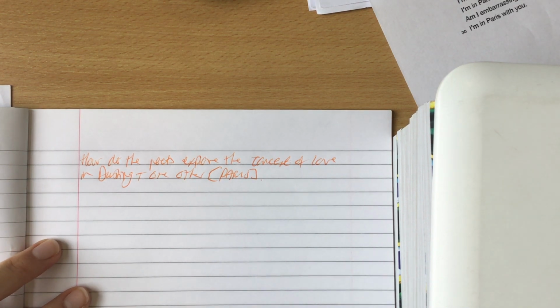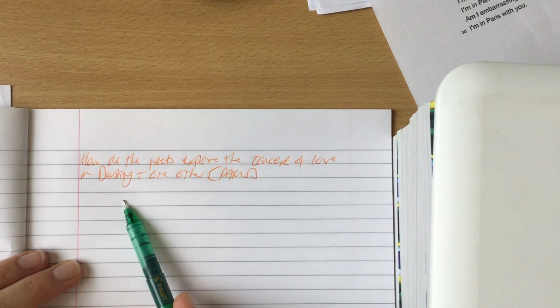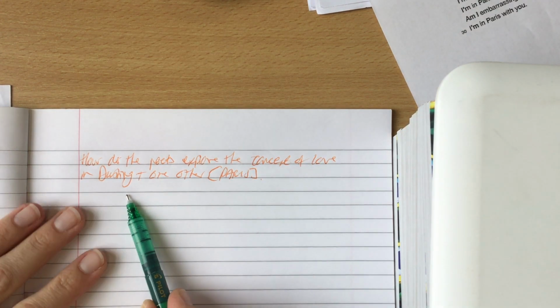Looking at the question, and you've got it at the top of your sheet, so let's open it in front of us. Yeah? Okay, any annotations I do around here, you need to do on your sheet.